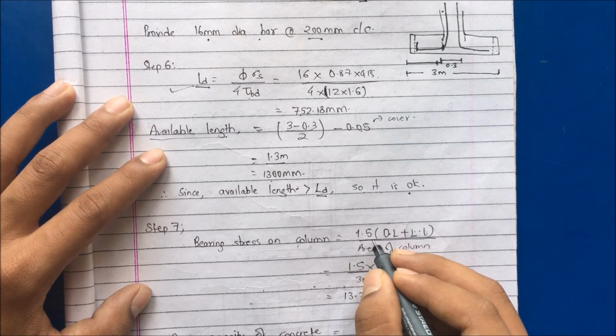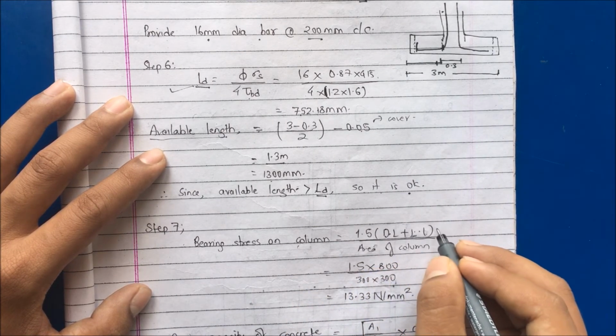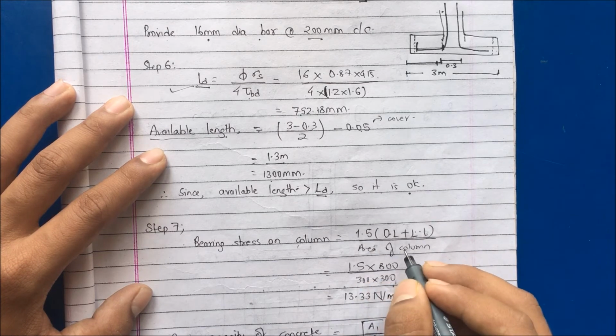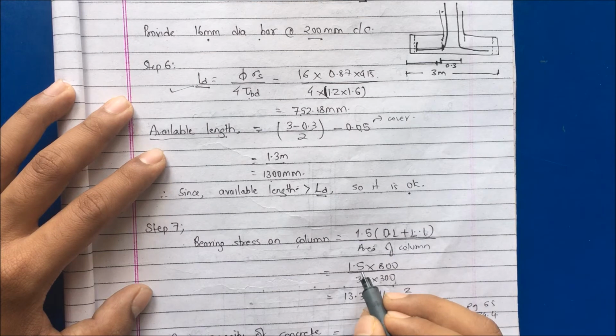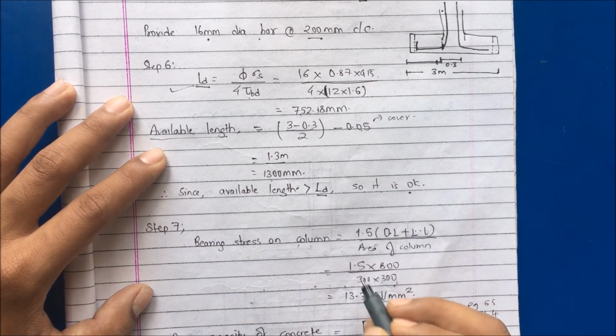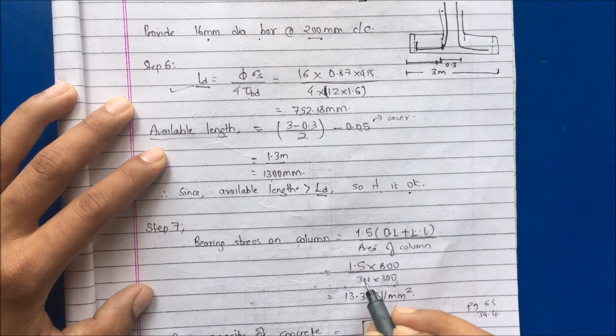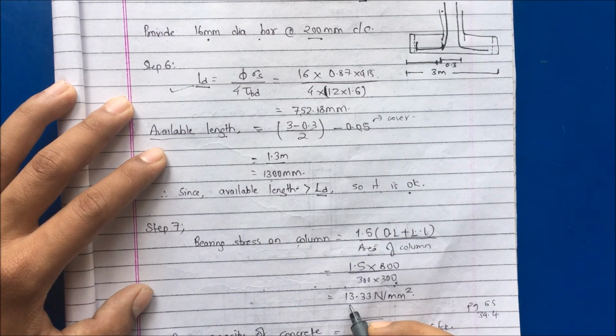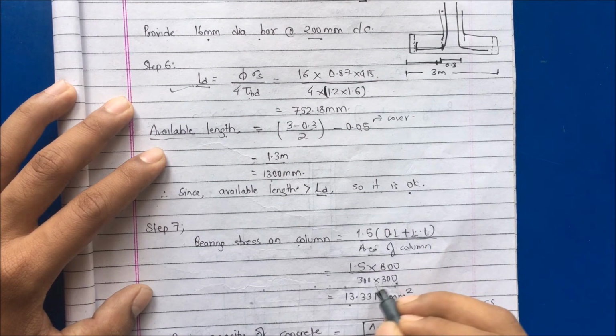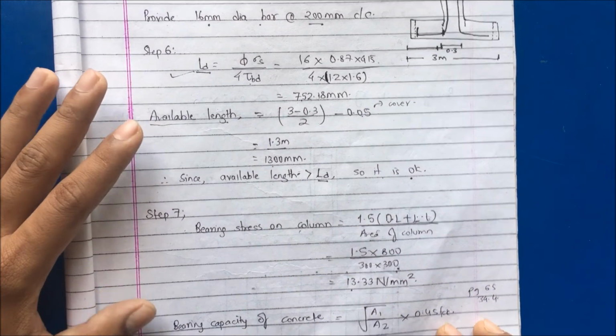Bearing stress on column is equal to 1.5 times dead load plus live load, divided by the area of column. This dead load is the unfactored load and we have no live load acting on the column. 1.5 times 800, area of column 300 into 300, and finally we get 13.33 Newton per mm square. Make sure to convert this into the required unit.